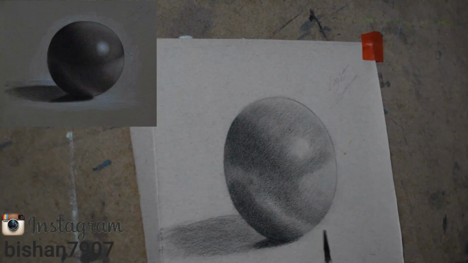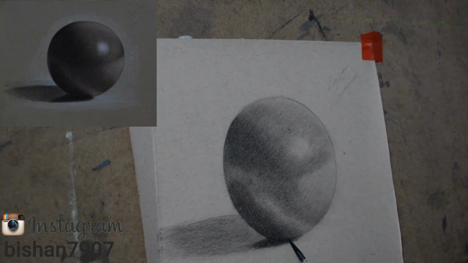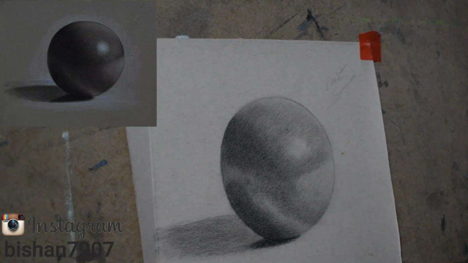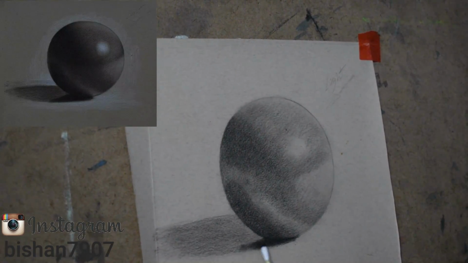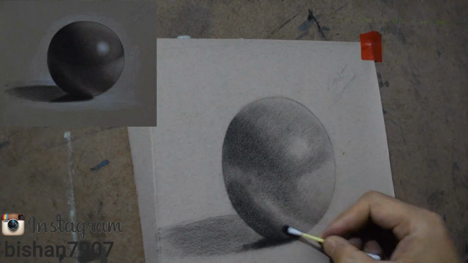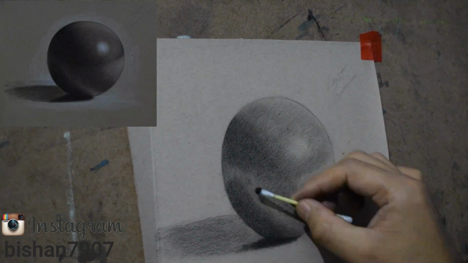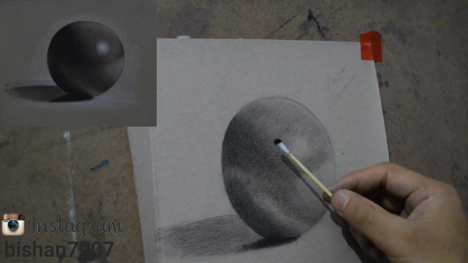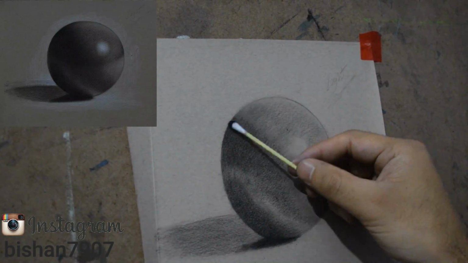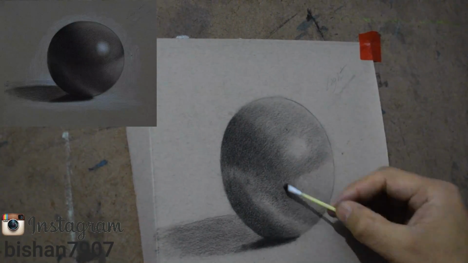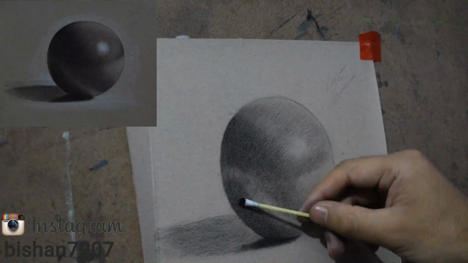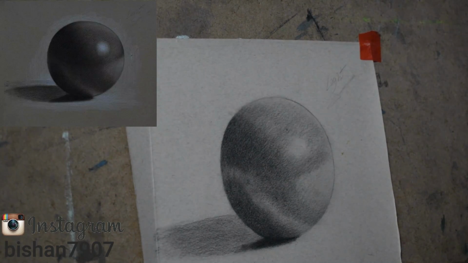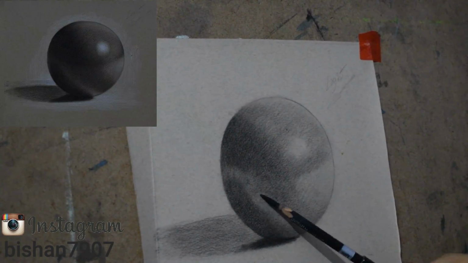It means you won't be able to create the three-dimensional illusion on a two-dimensional piece of paper. For that, you can make a value study, which you saw me making, and that will help you to break down your subject into groups of values.